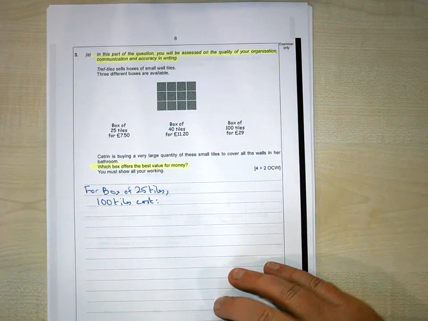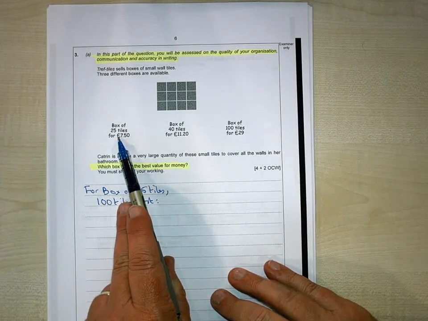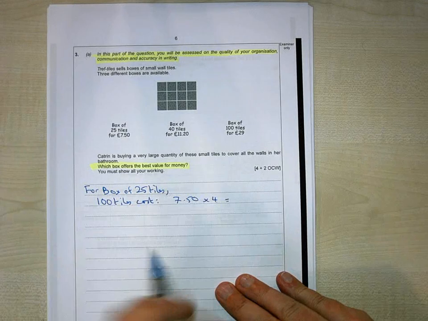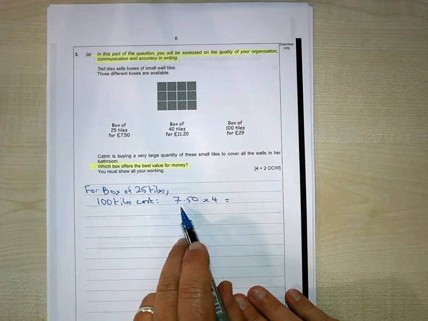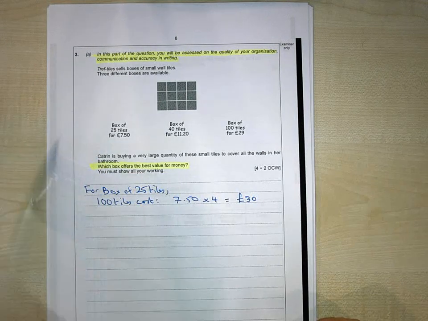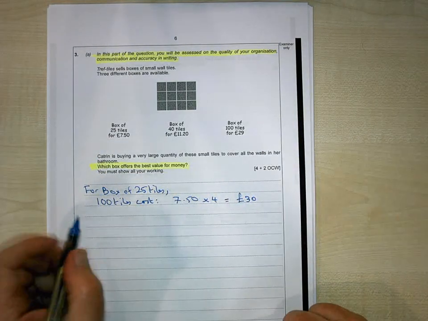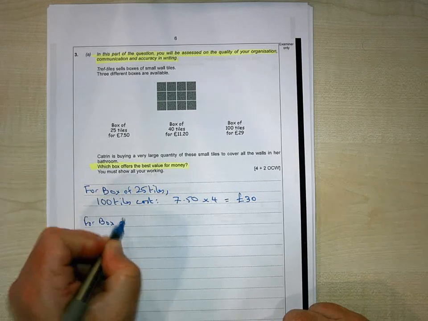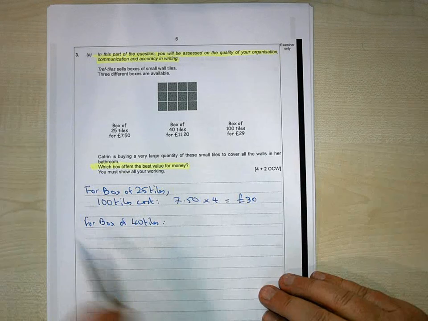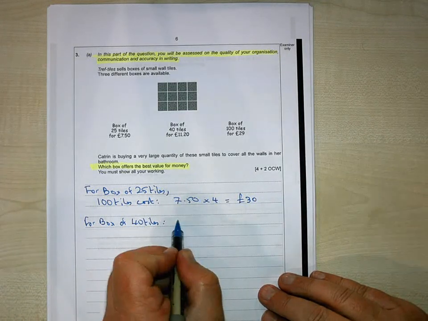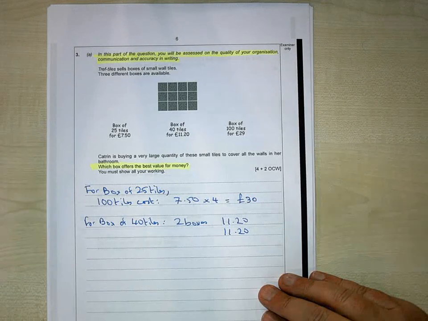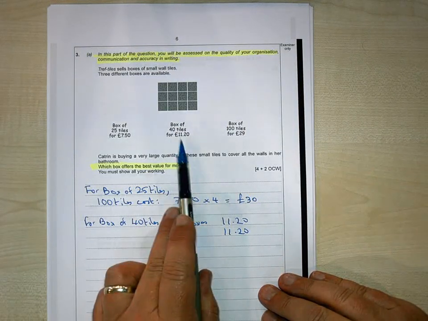so for the box of 25 tiles, 100 tiles, well, that's going to be 4 boxes. So it's going to be 4 lots of £7.50. Well, doubling £7.50 is £15. Doubling it again would be £30. So 100 tiles, if I'm buying in boxes of 25, will cost me £30. For the 40 tiles, to work out 100 of those, I'm going to need 2 boxes, which will be £11.20 plus £11.20, plus another 20 tiles, which is going to be half that cost.